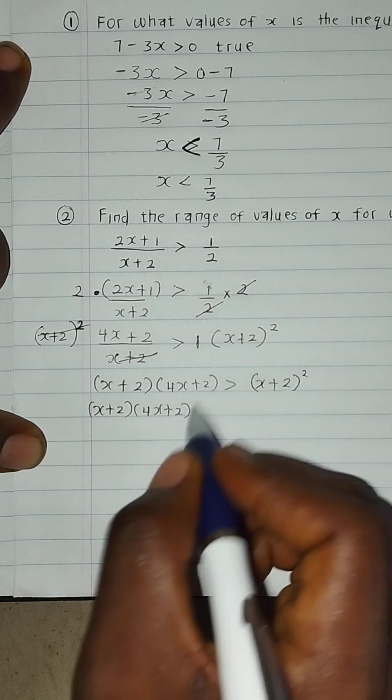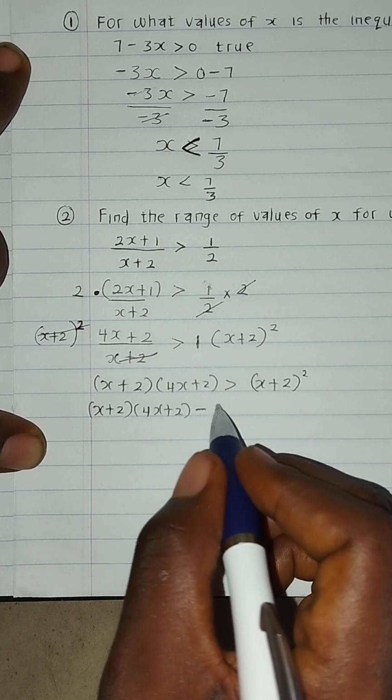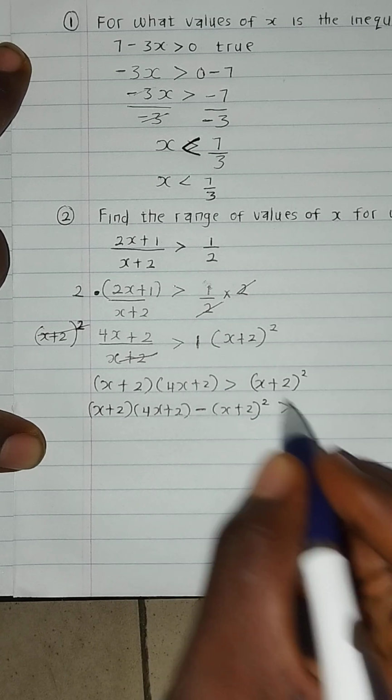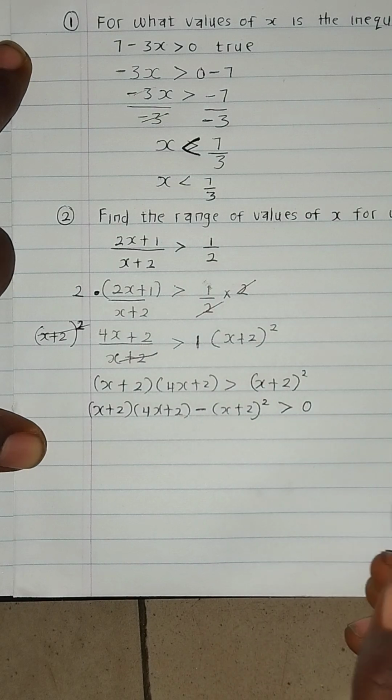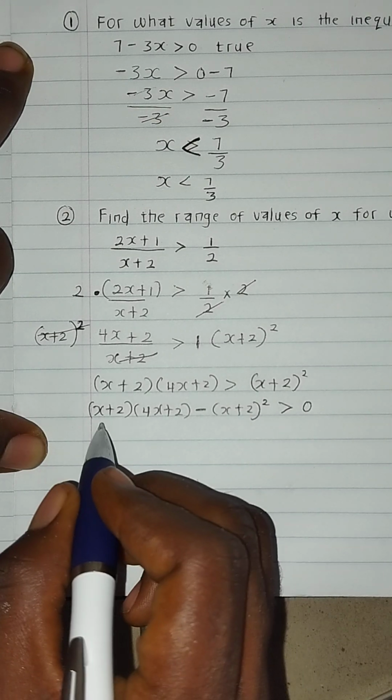Now I want to move this to my left hand side. It will become minus. It is positive that is there. So that's minus x plus 2 squared. Nothing is left on the right hand side. That's 0. Do you understand? So what do we do after? Now what do you notice?